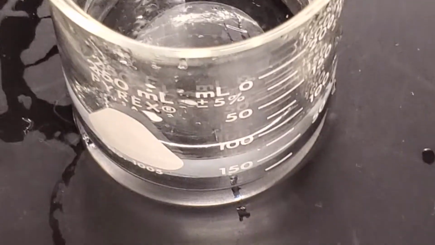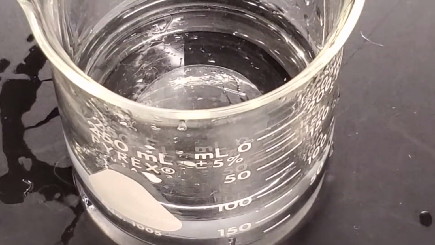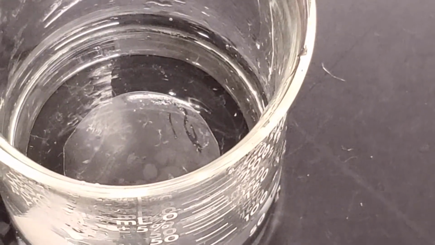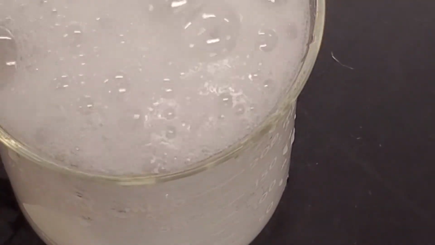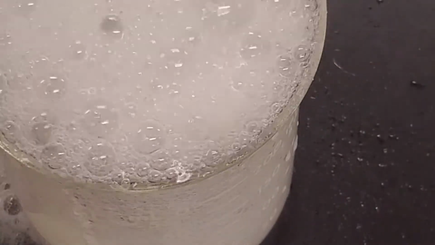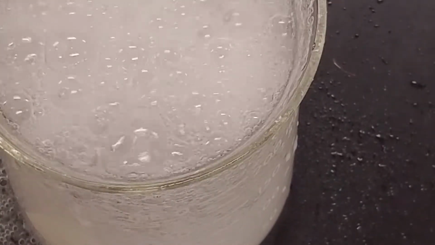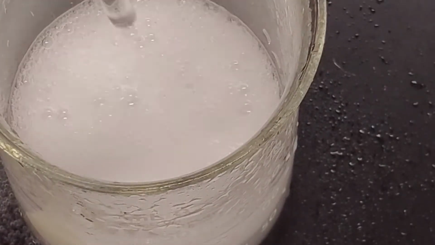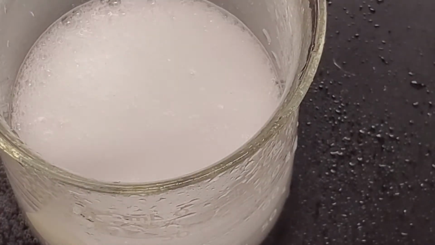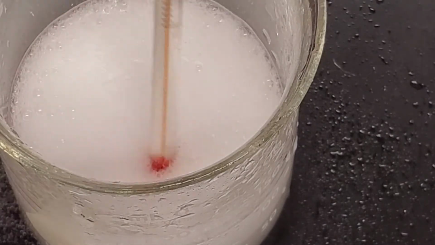Make sure you pay attention to any signs or indicators that a change has happened or that a chemical reaction has occurred. All right, so we're going to add the thermometer and wait for 2 minutes.